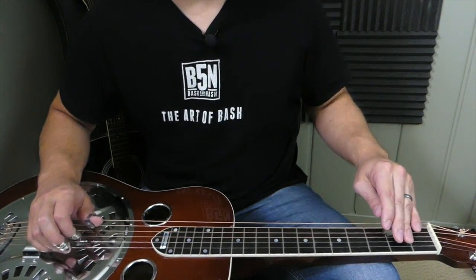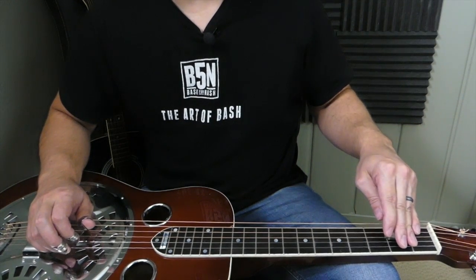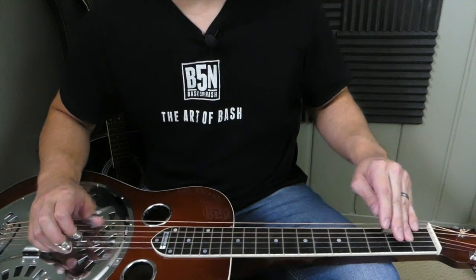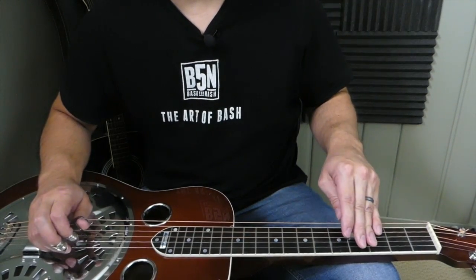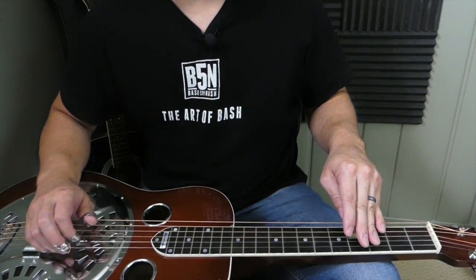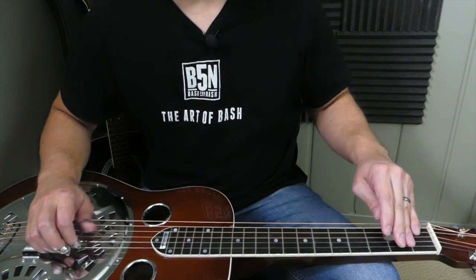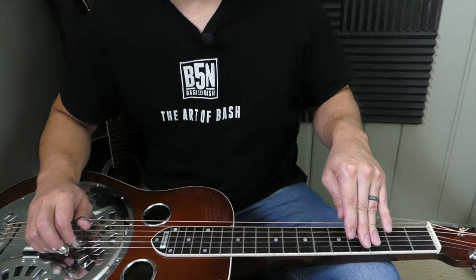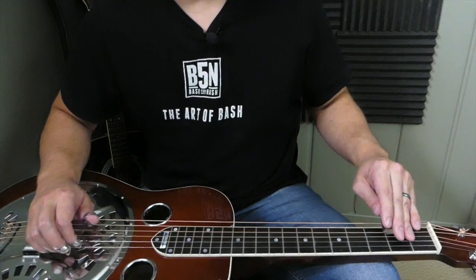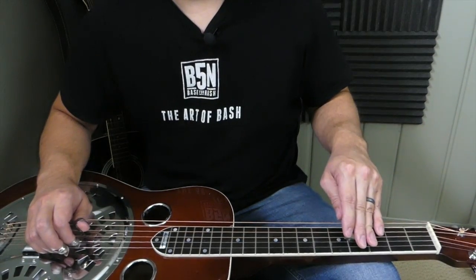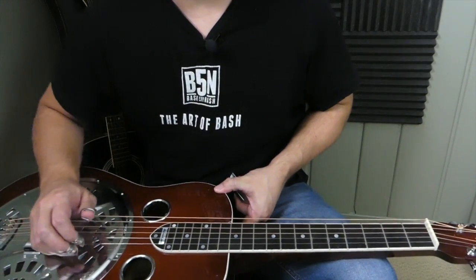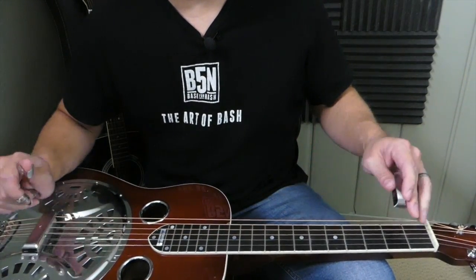So I can choose to hit that 2nd fret of the 3rd string again and then slide. Or I can choose not to pick that note again and just slide from that. Slight differences, but it's those little differences that'll give you more ideas, more variations of what you can do.